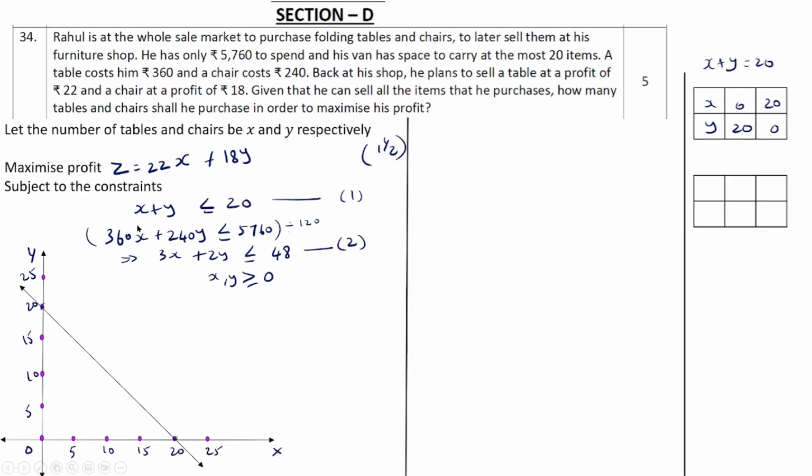We need to find the region corresponding to x plus y less than or equal to 20. So if we substitute the coordinates of the origin 0, 0, we substitute x as 0 and y as 0, we get 0 plus 0 equal to 0. It is less than 20. So the origin lies in this region x plus y less than or equal to 20. So the region corresponding to this inequation is this part.